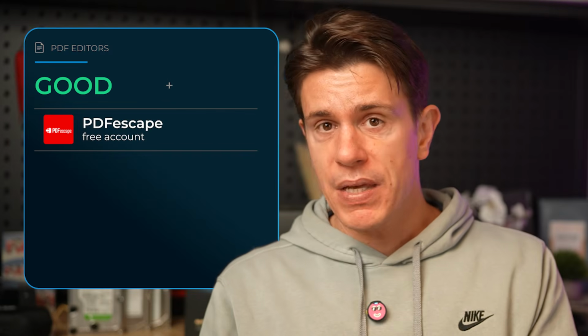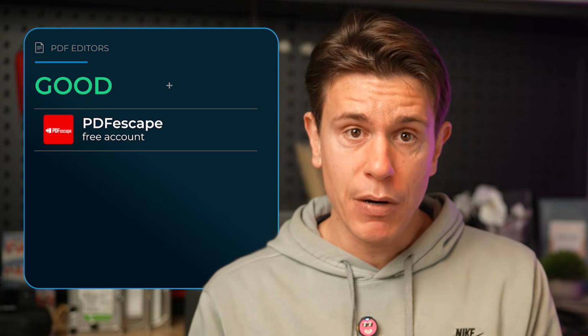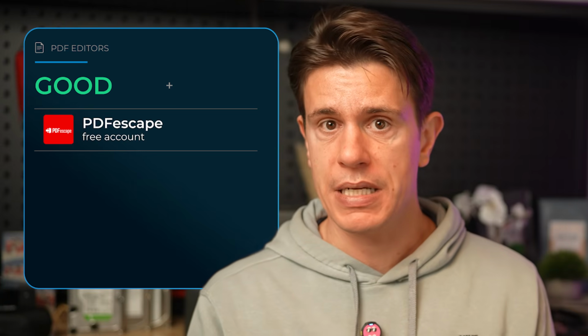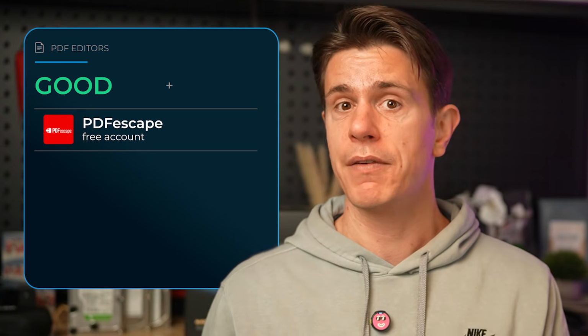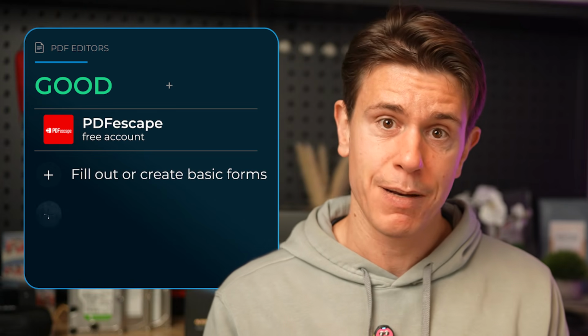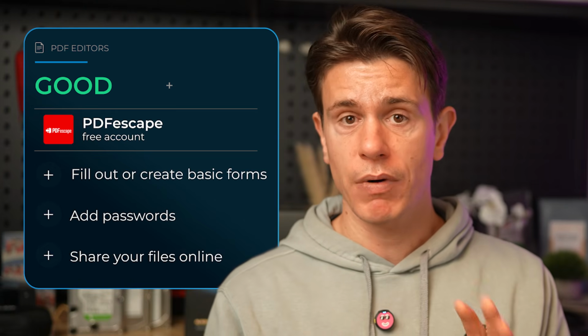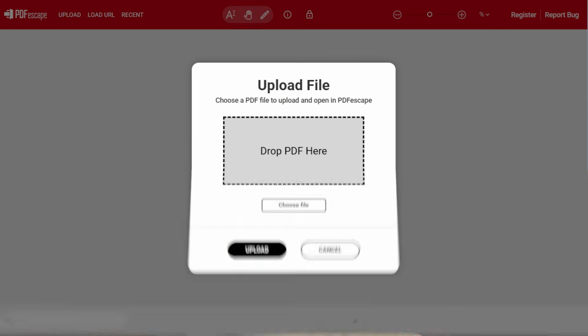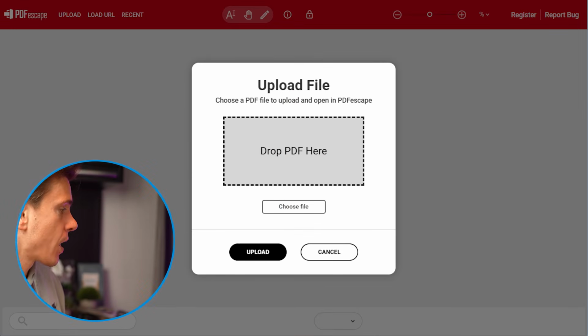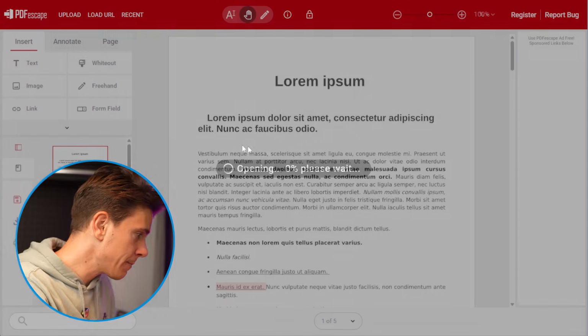Now, PDF Escape is another solid choice if you want a quick browser-based editor with really no downloads needed. With a free version, you can edit PDFs, fill out or create basic forms, add passwords, and share your files directly online. And it's super easy to try out, right? Just go to PDF Escape Online. I'm linking everything in the description box below, like you can see I'm doing here. And upload your PDF, right? Essentially, you're good to go.